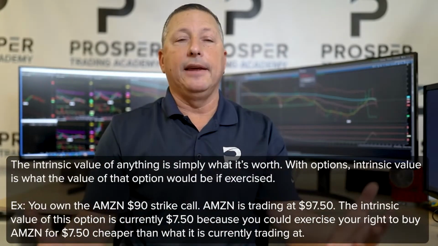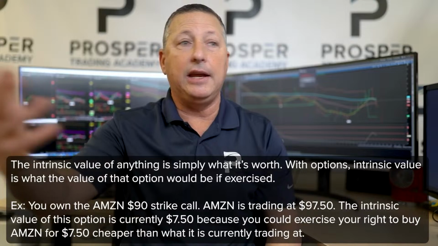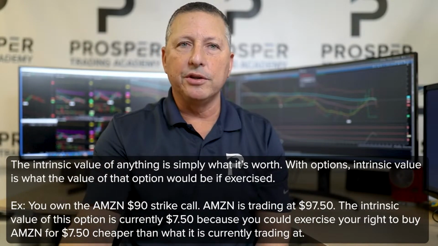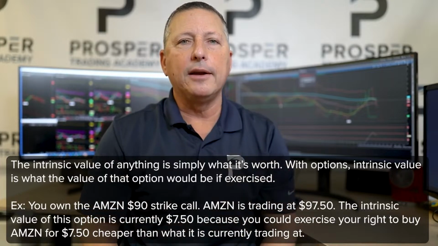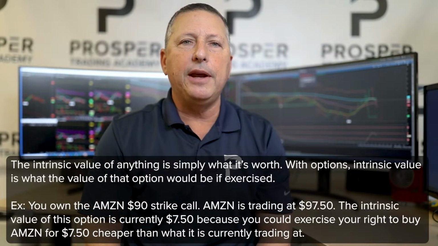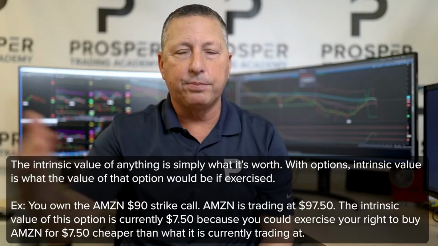Option prices are made up of two different values, intrinsic and extrinsic value. Let's focus on intrinsic value first. The intrinsic value of anything is what it's worth, right? Pick any commodity, any asset, any product that you may own. What is it really worth? Well, with options, what we have to consider when we're talking about intrinsic value is what would the value of that option be if we were at the end of the lifespan of that option, or at expiration.